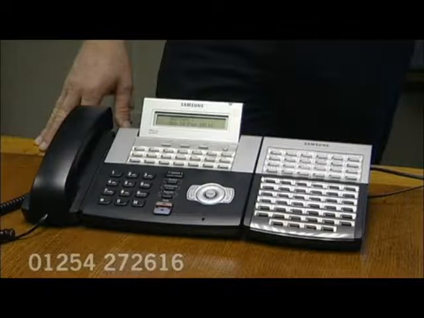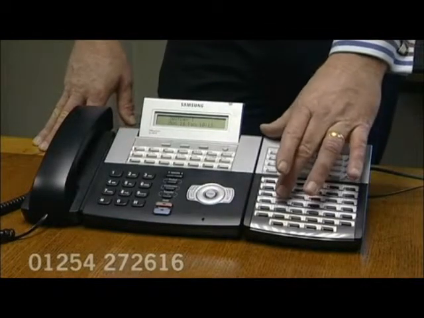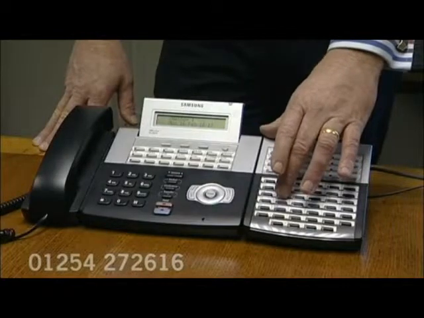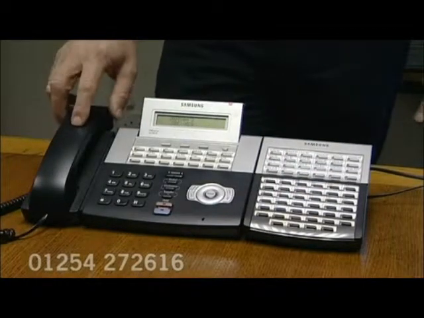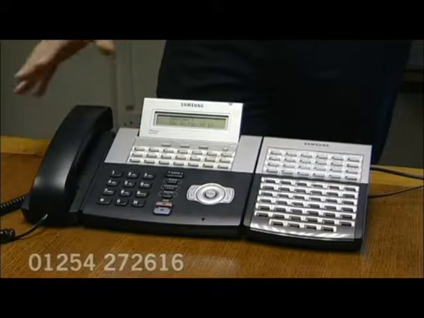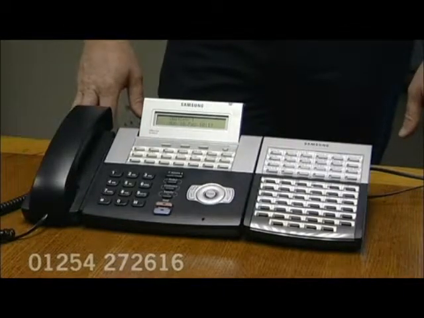Indeed, if you have a button set up for 209, what we call a direct station select key, just hit the 209 key, the system will go off hook and automatically dial that extension. Small point, but as I say, if somebody took it off you, you would miss it.